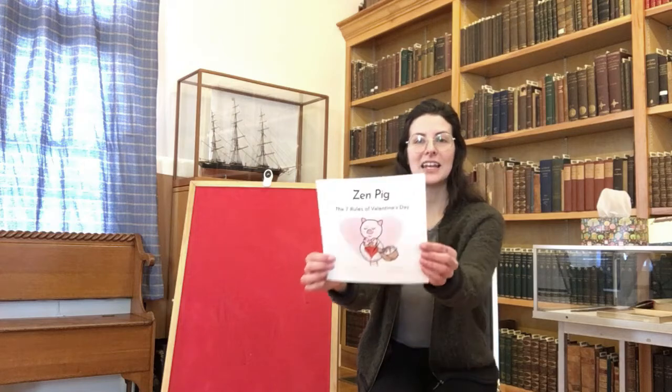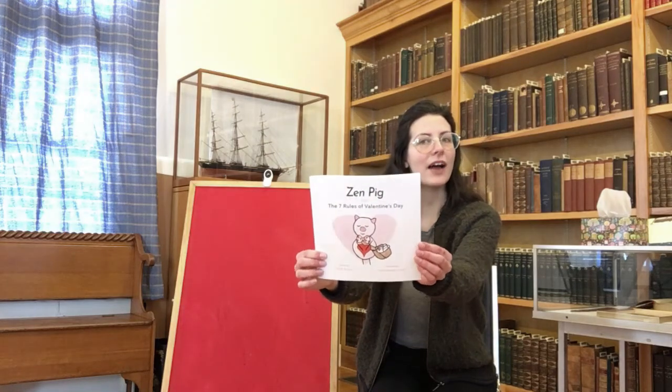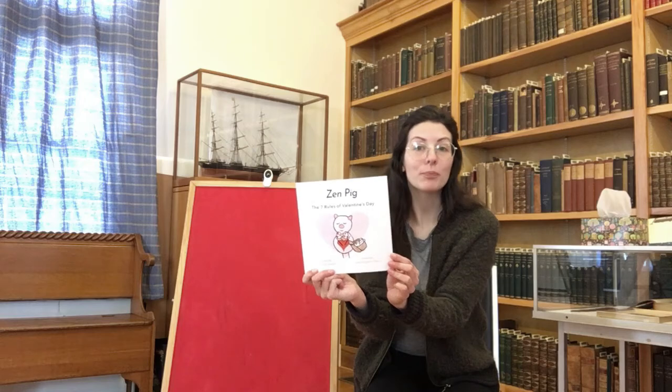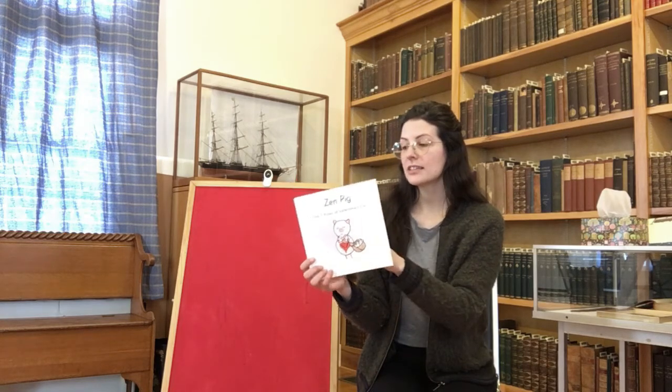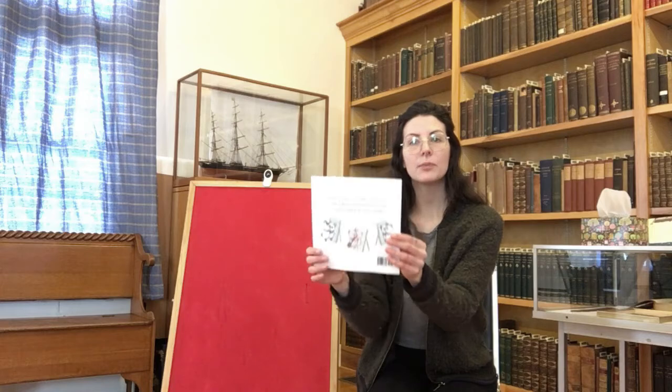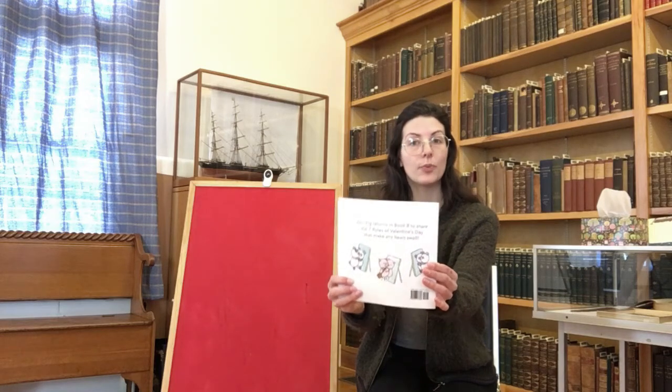Good job! That one's silly, but it's also sweet. I have one more book for us. This one I actually got in the mail today, and when I read it, I just thought it was so nice, and it had a lot of really good sentiments in it about love, what it means to love yourself, and what it means to love others. This book is called Zen Pig, 7 Rules of Valentine's Day by Mark Brown. Again, this book doesn't have an inside flap, but it does have a little bit on the back to help us get an idea of what the book is about.